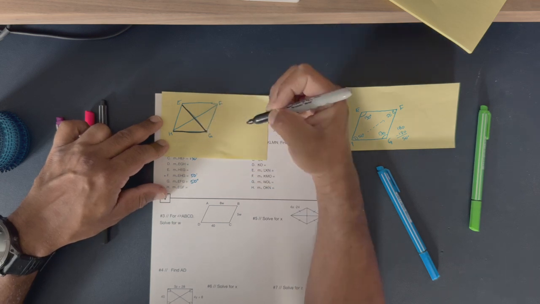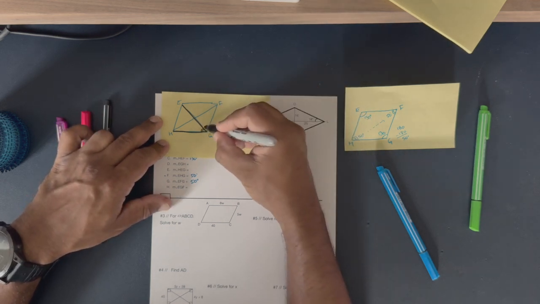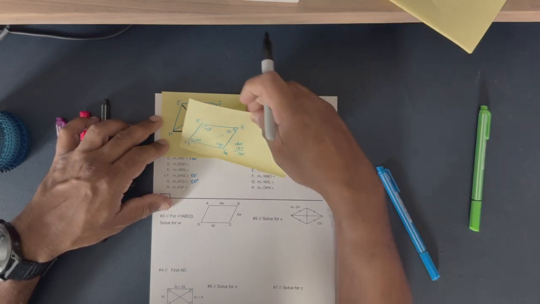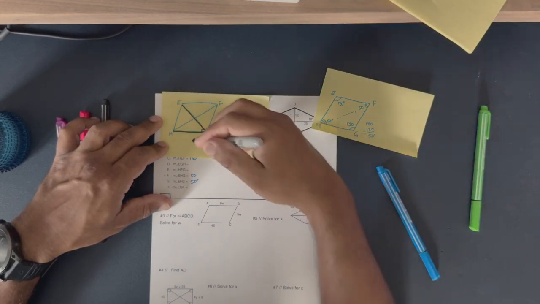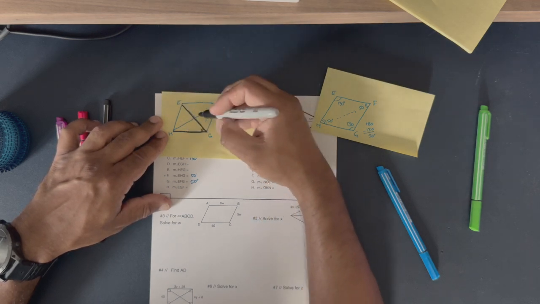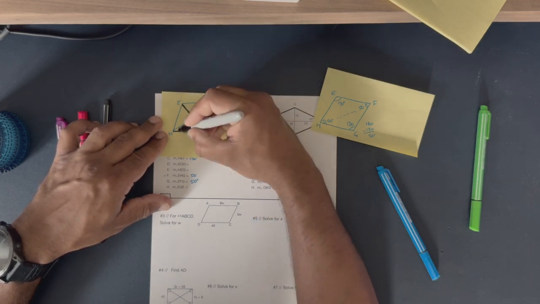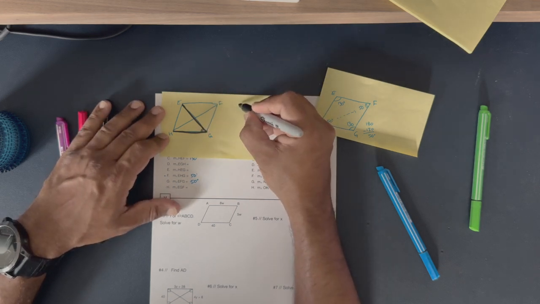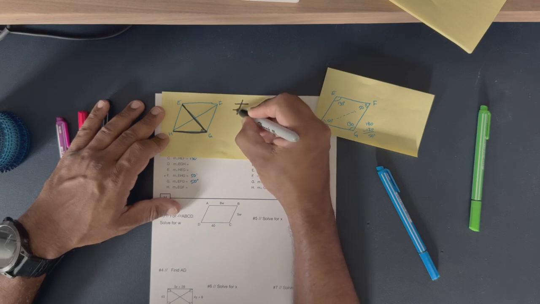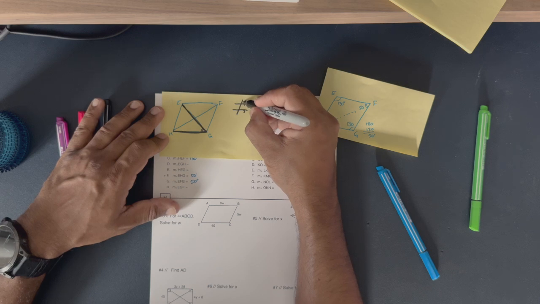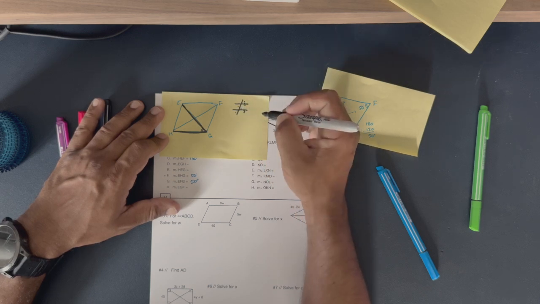EGH. What do I know about this angle right here? Well, it's not a part of the parallelogram. It's dealing with this diagonal through the inside. So what do I know about it? Well, going back to a unit on transversals way back in the day, when you have two parallel lines cut by a transversal, we have all these relationships between the angles.